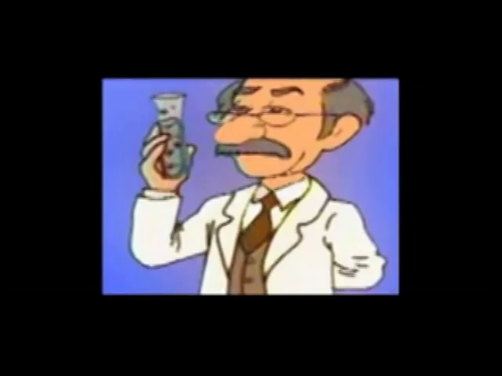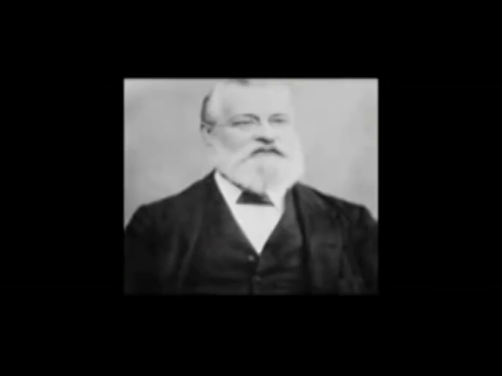Also notable from 1864 was a table created by a scientist by the name of William Odling, whose table was remarkably similar to that of Mendeleev's. Odling didn't make much press, however, as he had a big part in trying to discredit John Newlands' table.